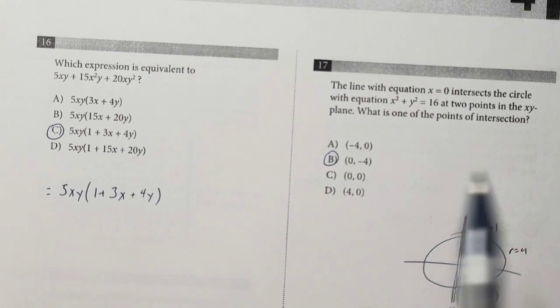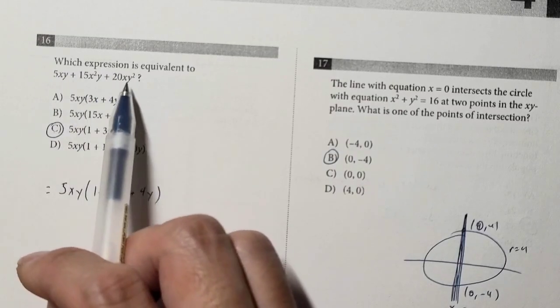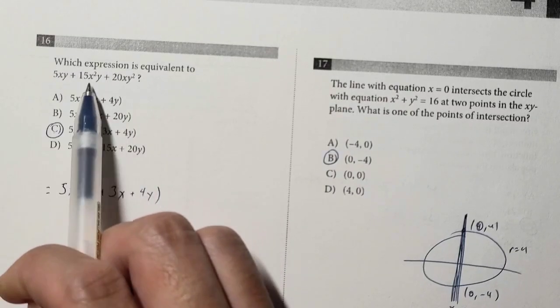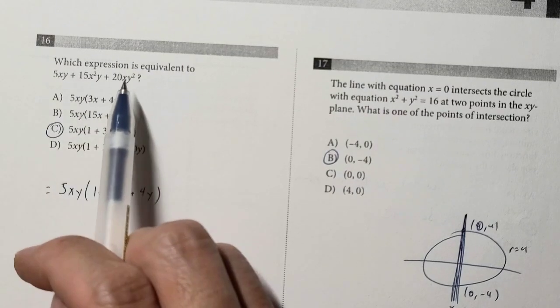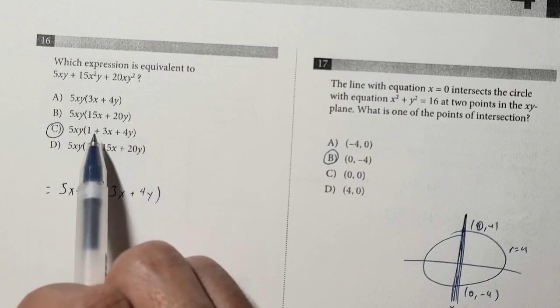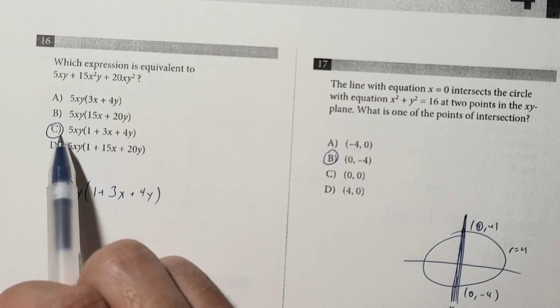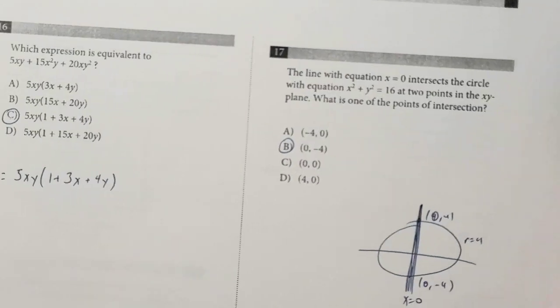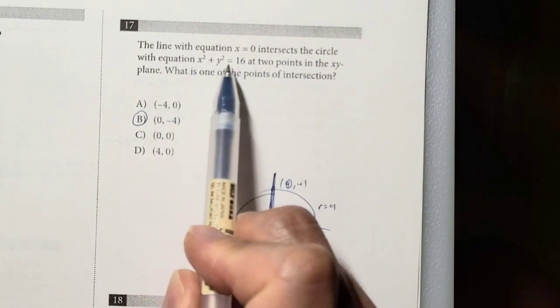Number 16. Which expression is equivalent to this? You can just factor. What's the greatest common factor? Well, you can factor a 5 from all of these. You can factor 1 power of x, and you can factor 1 power of y. So 5xy, if you do the math, and hopefully I just explained it, you get choice C.